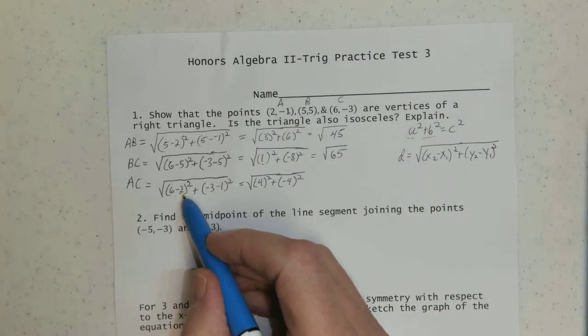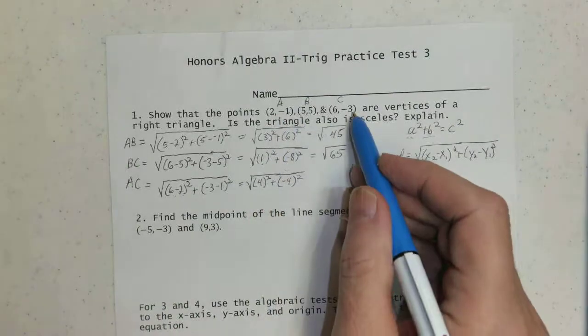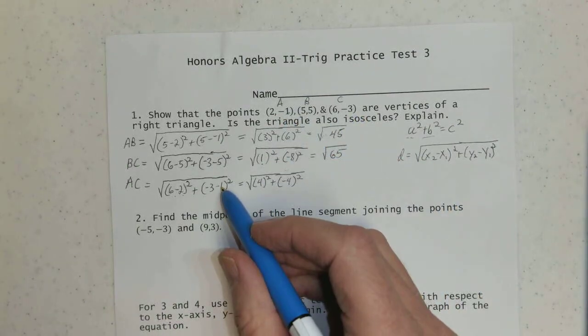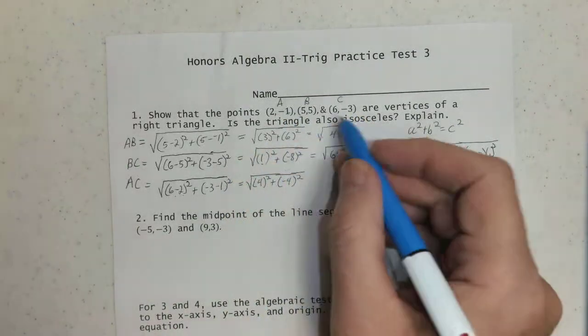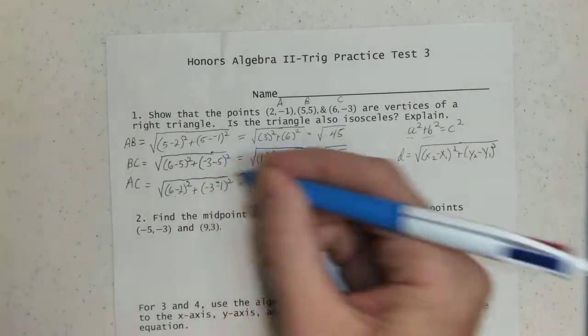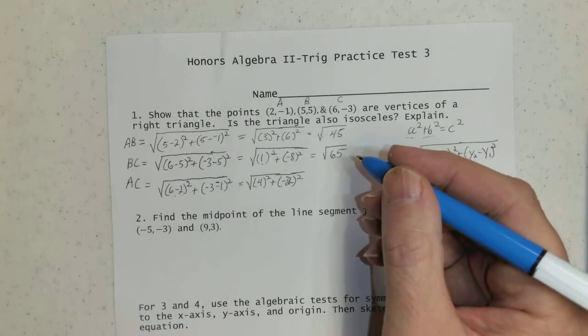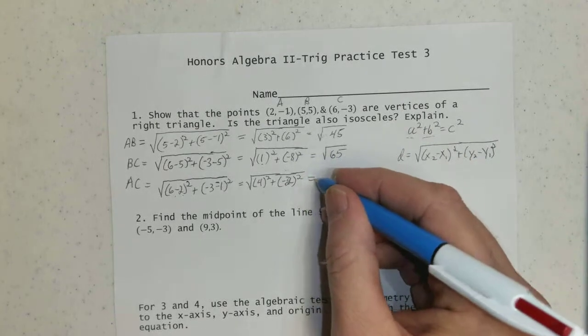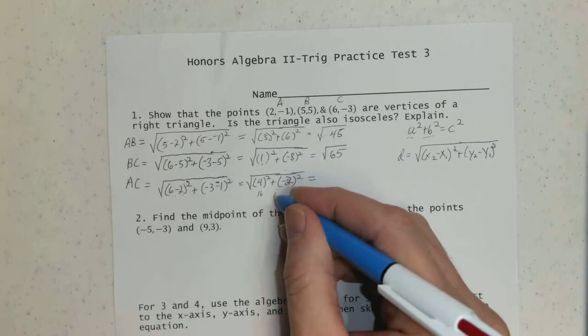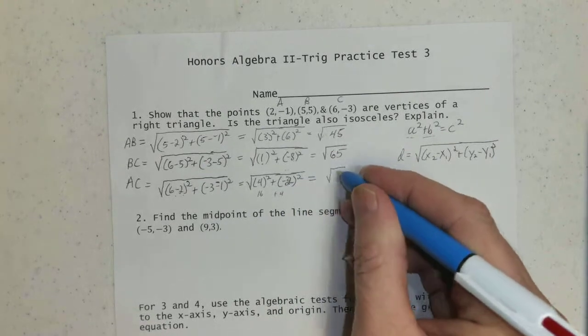Six minus 2 is 4. -3 minus -1, that's -3 plus 1, so that's -2 squared. And then that's 16, and that's 4, that makes 20.